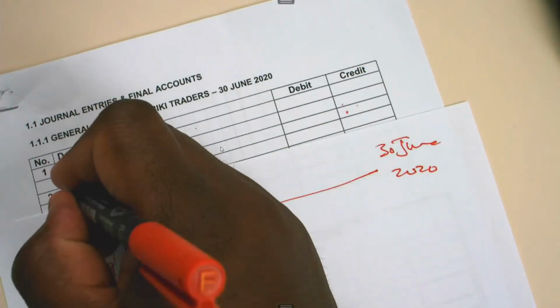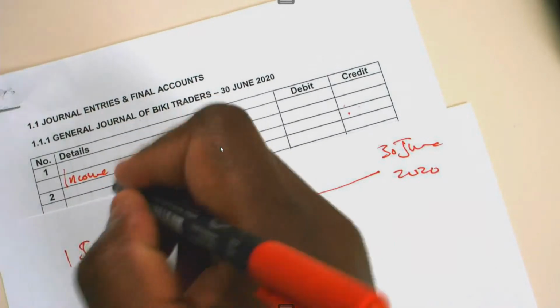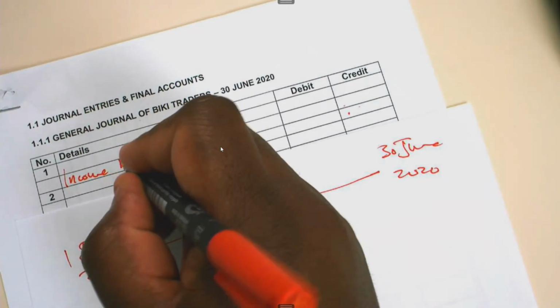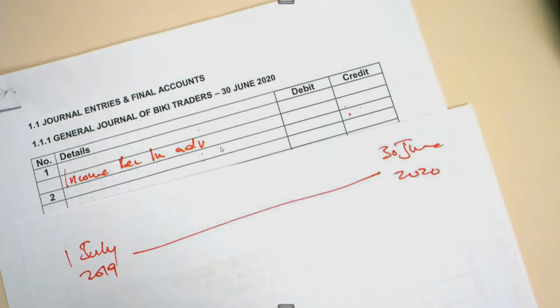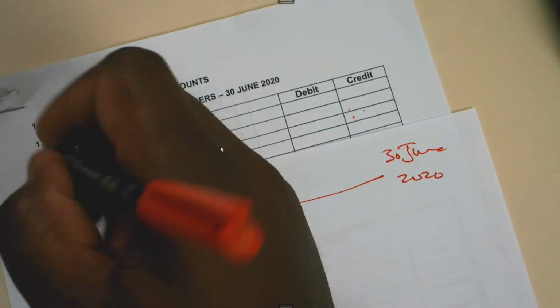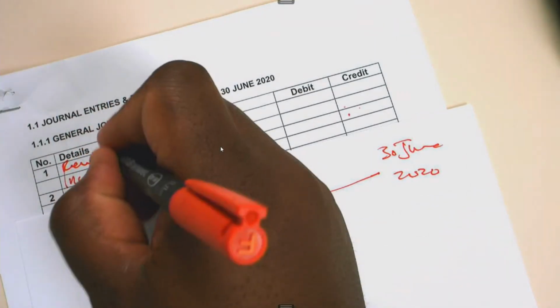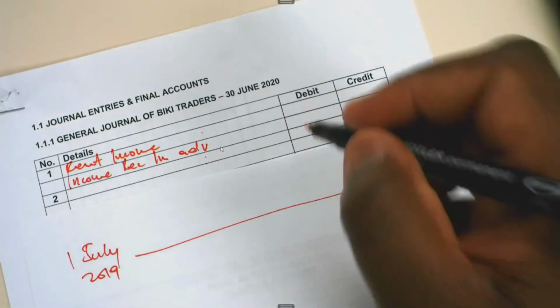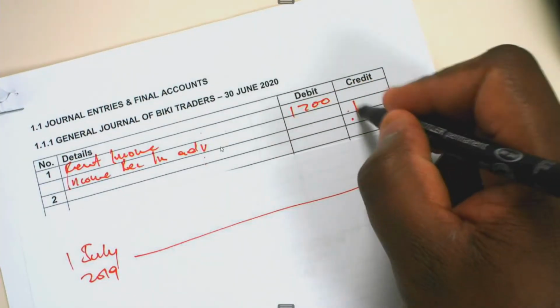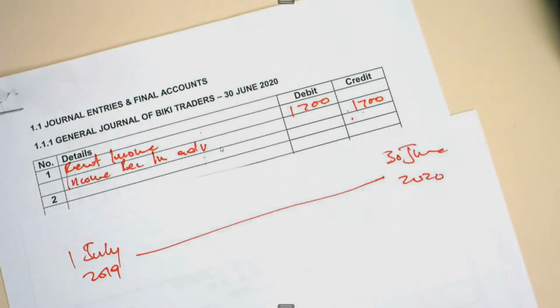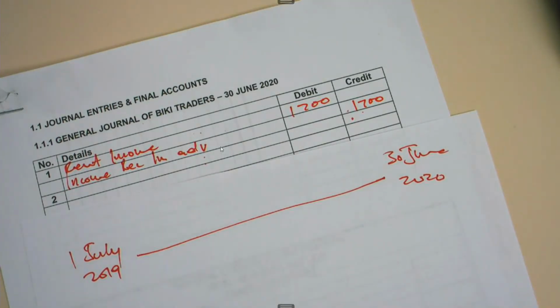That is why here we credit income received in advance, and then we debit the rent income with 1,700 and 1,700. Be able to identify the account out of each and every transaction.